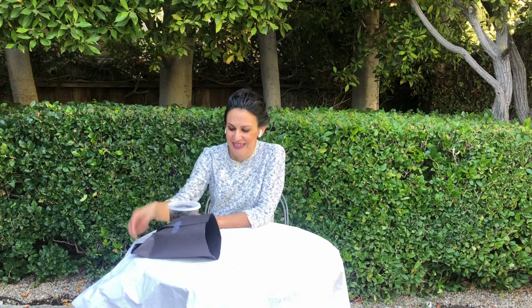1 week has passed and I've kept my container in a safe, cool place, and I've been able to keep it dark with this black cover. I'm gonna take the black cover off. Let's investigate and see what it looks like now.